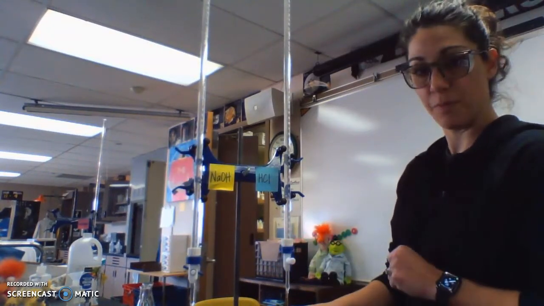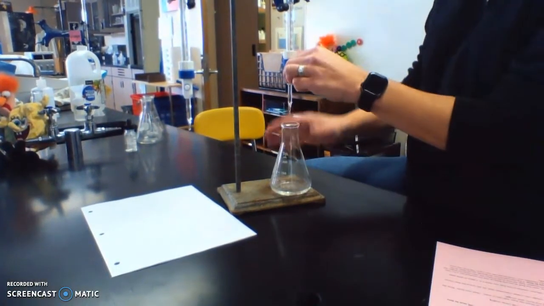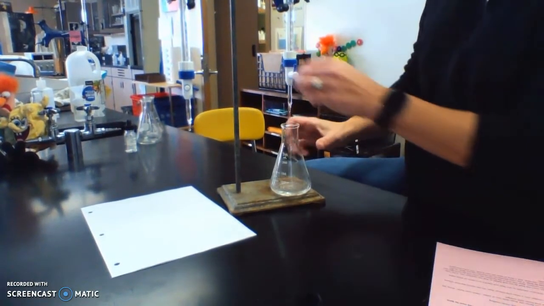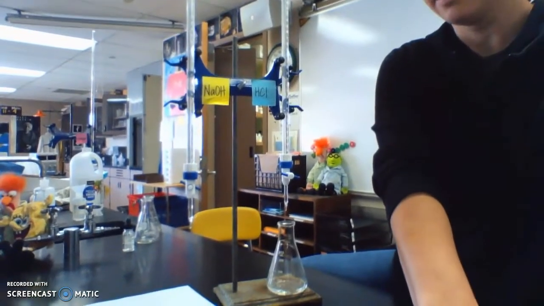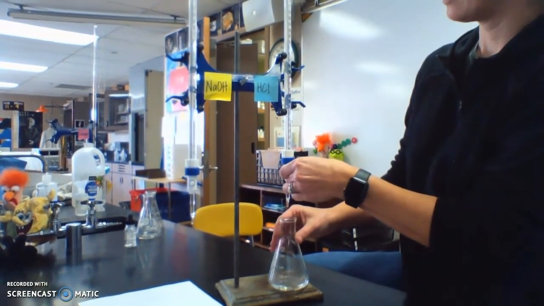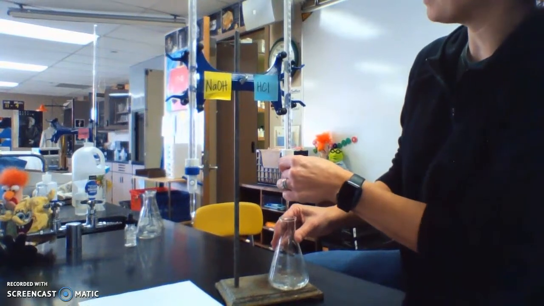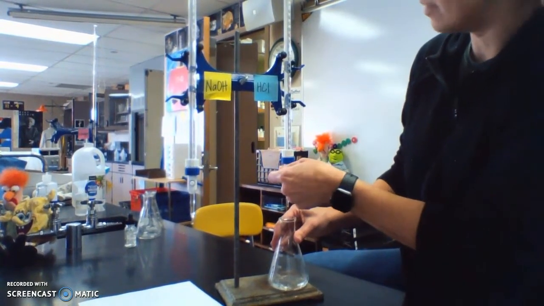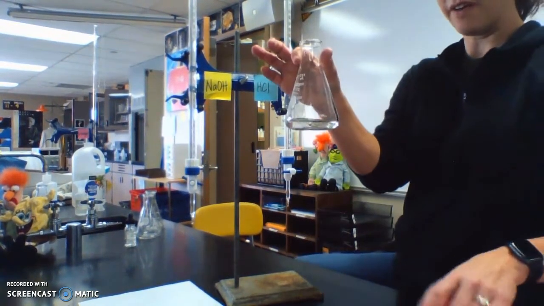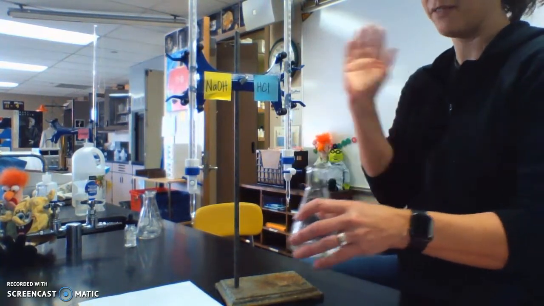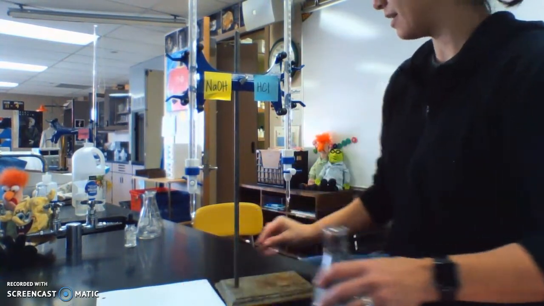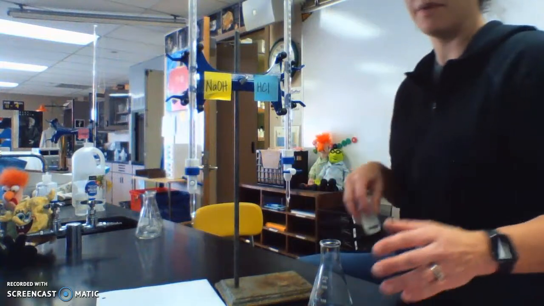So I'm just going to open this up, and I'll shift this down. And I'm going to stop when it's about at 25. There we go. Okay. So I've got 25 milliliters approximately of my acid. And if that's our end volume, we'll record that and use that volume, but it might not be.